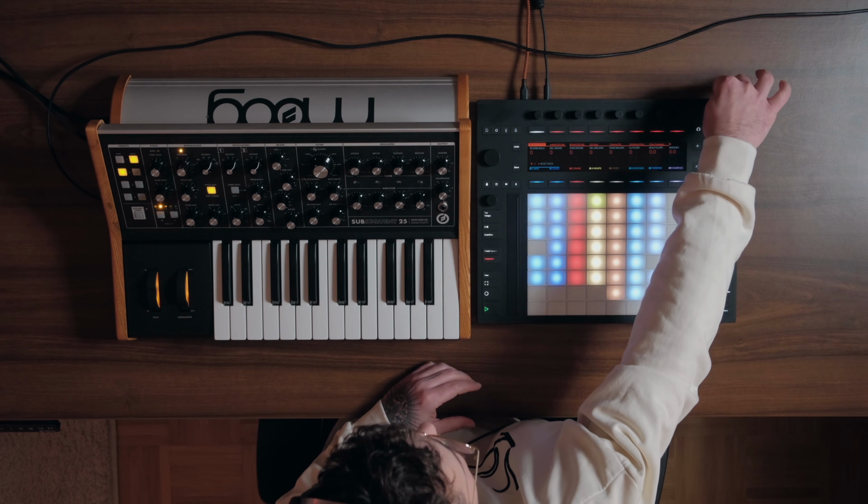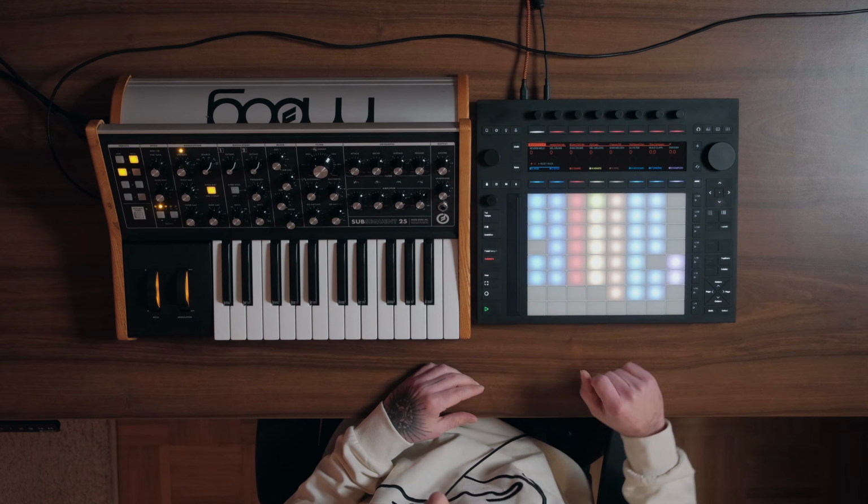And then, of course, both of the outputs of the Push 3 I can then send off to the FOH or to the mixing desk, the iBox, whatever it is that I want to connect myself to.